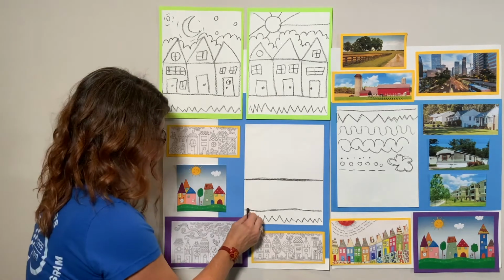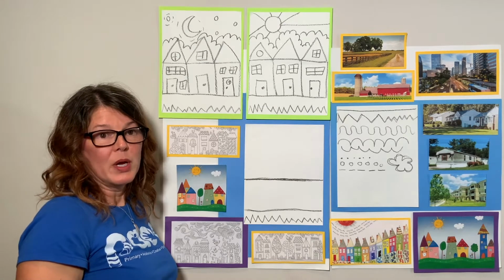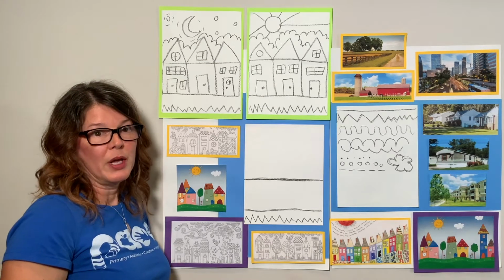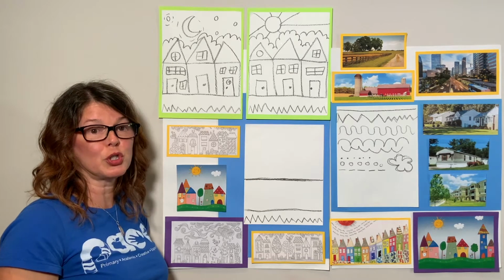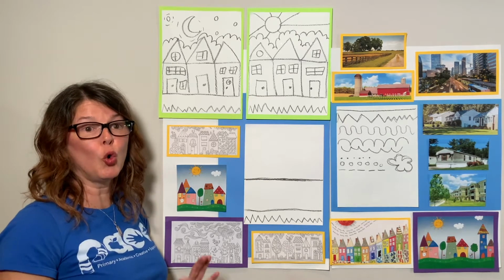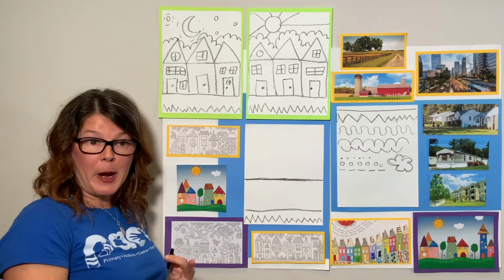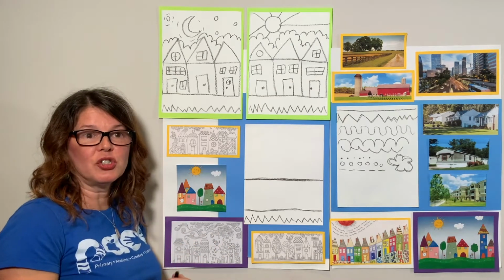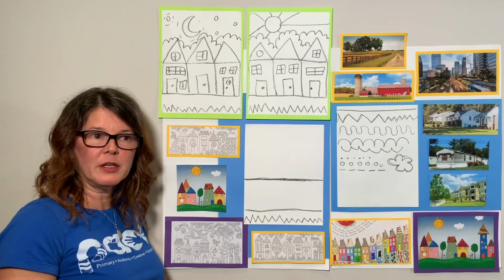So while you're drawing your wavy line, let me talk about another little community that you live in. You might not even know. It's called your school community. Your school community is where you go to school. It's the whole school. That's the principal, that's the librarian, that's your teachers, your students, the nurses. Can you think of somebody that I might have forgotten?